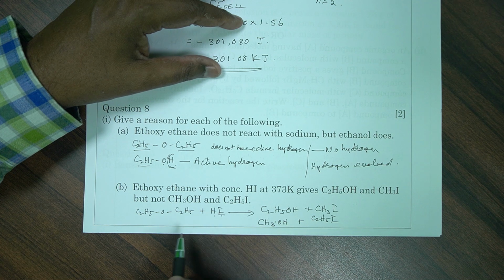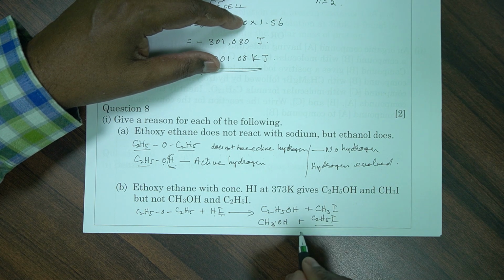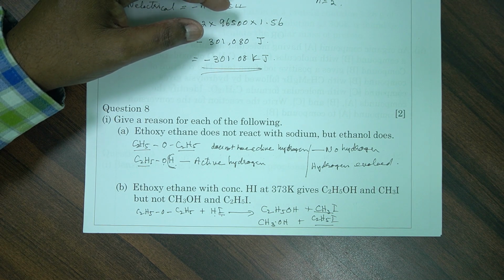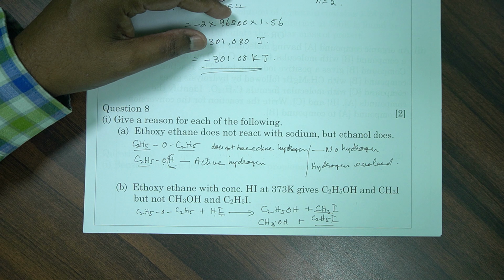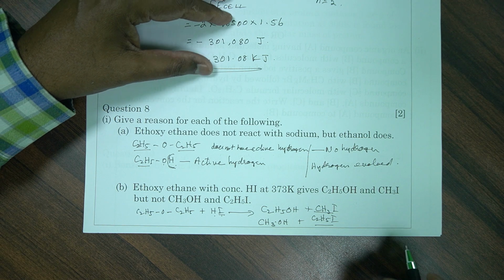So the point here is where the hydrogen and iodine go. There is a reaction when it reacts with HI. C2H5I is not produced, CH3I is produced. So why is this happening? That is the question here. Let us understand what is happening. The conversion forms a carbocation. What is the carbocation formed here?